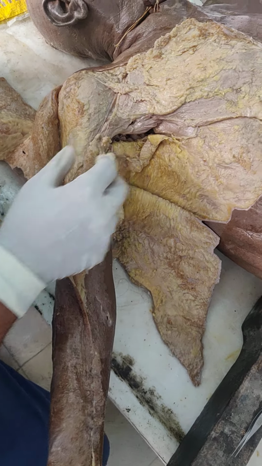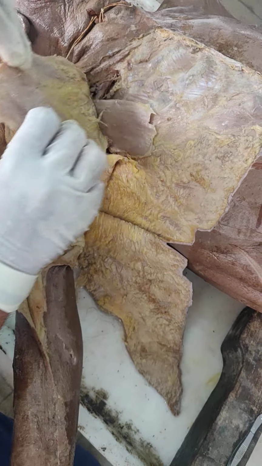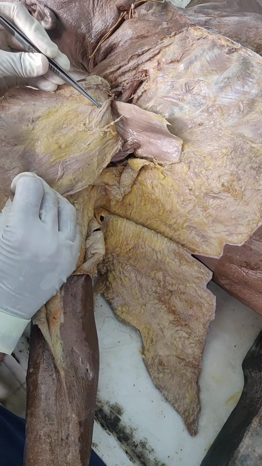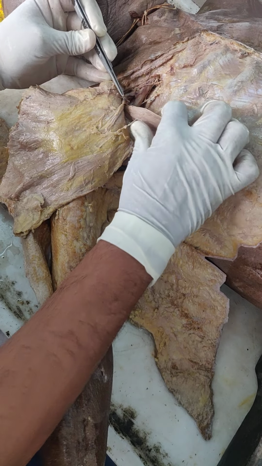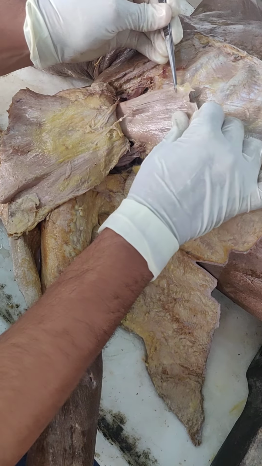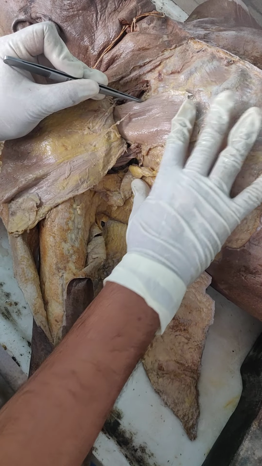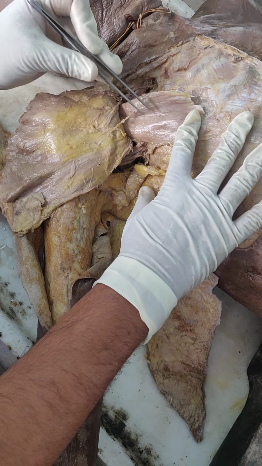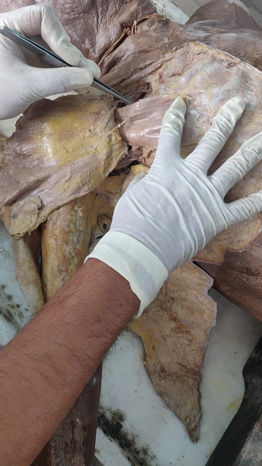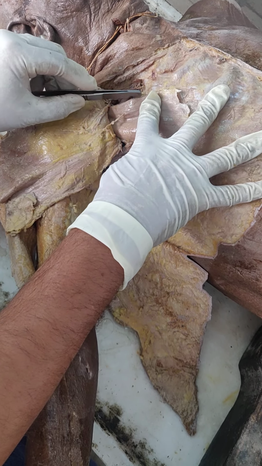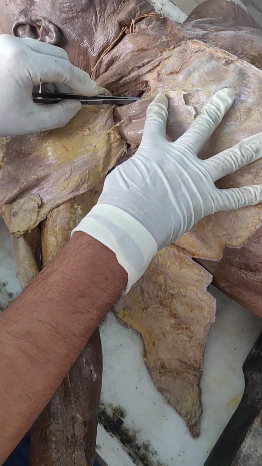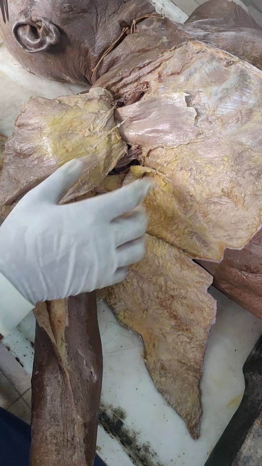Now I will show you the nerve supply of the pectoralis major. Here you can see the lateral pectoral nerve, which pierces the clavipectoral fascia. The clavipectoral fascia lies between the upper border of pectoralis minor and the clavicle; we have dissected this area, and this portion is called the clavipectoral fascia.